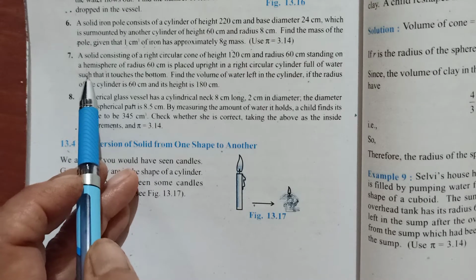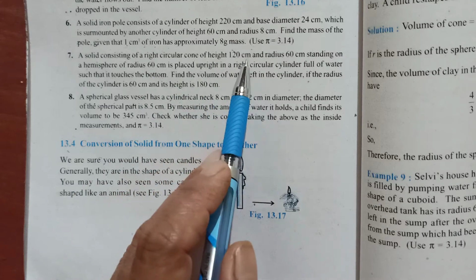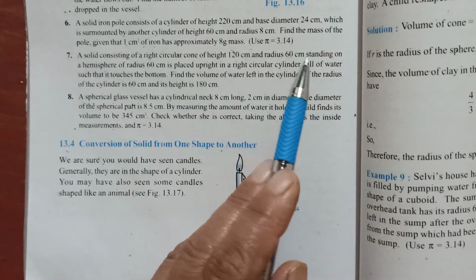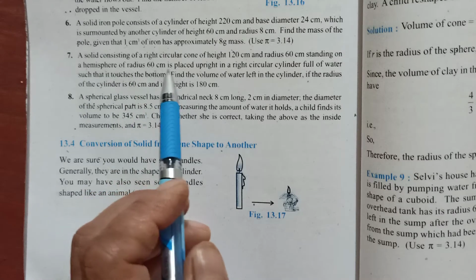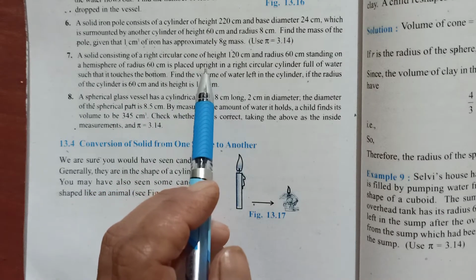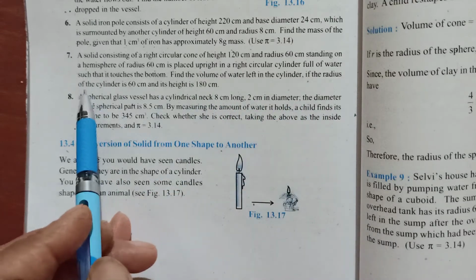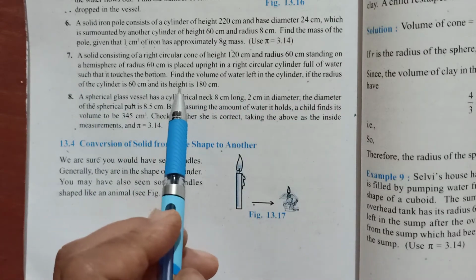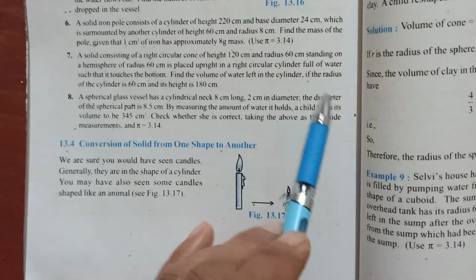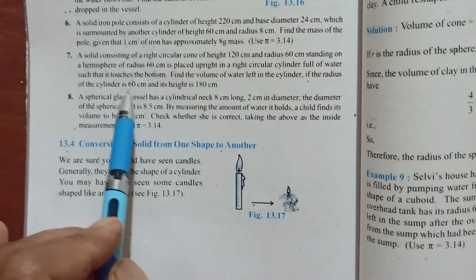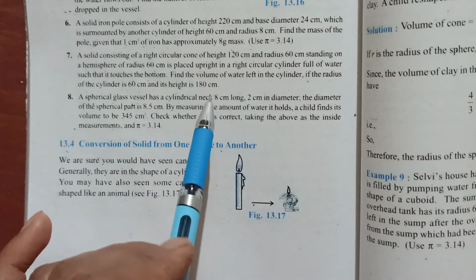Now the seventh question, children. A solid consists of a right circular cone of height 120 and radius 60, standing on a hemisphere of radius 60 again, and this is placed upright in a right circular cylinder which is full of water such that it touches the bottom. Find the volume of the water left in the cylinder if the radius of the cylinder is also 60 and the height of the cylinder is 180.